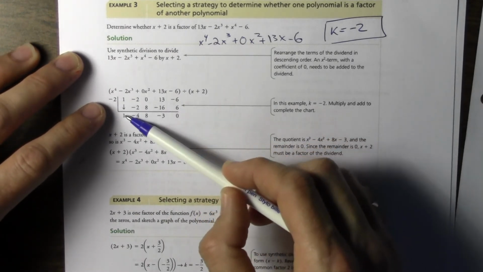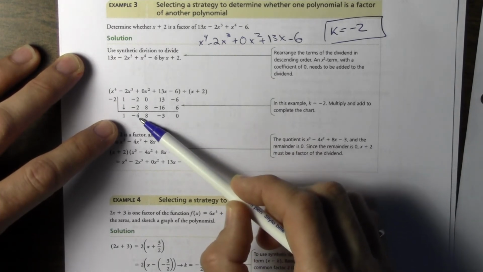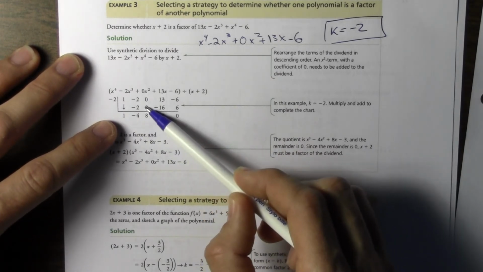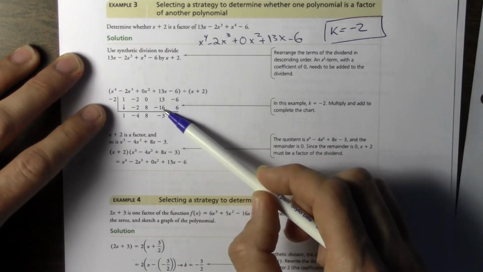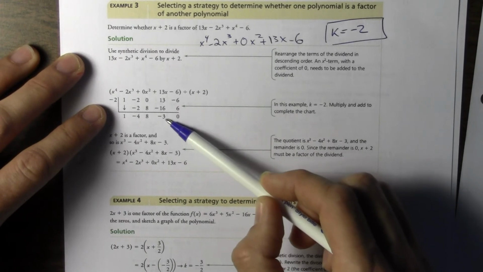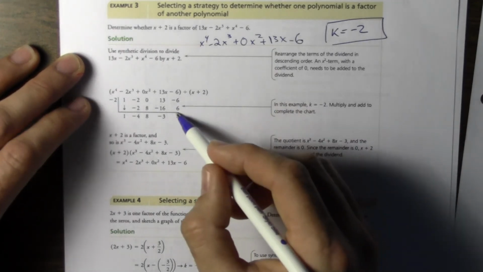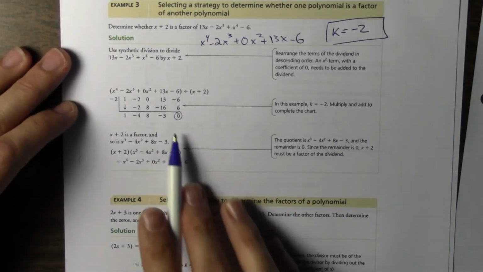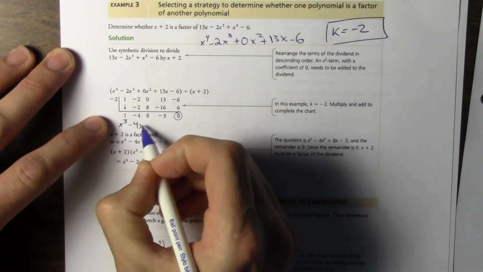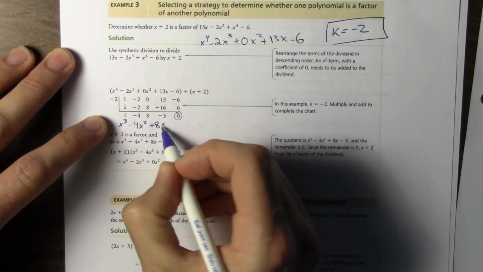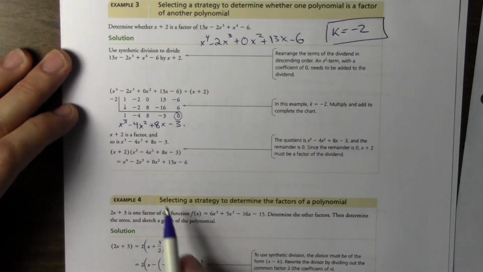So watch how quick this is now. The first one I drop down is 1, times it by negative 2 is negative 2. I add these two, I get negative 4. Times it by negative 2, I get positive 8. Add it, 8 times by negative 2, it's negative 16. Add them, negative 3. Times it by negative 2, I get positive 6. Add them, 0. So now my coefficients are, again, starting with one lower, x cubed minus 4x squared plus 8x minus 3. Okay, and you're done.